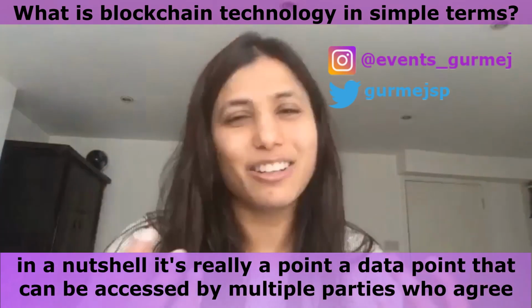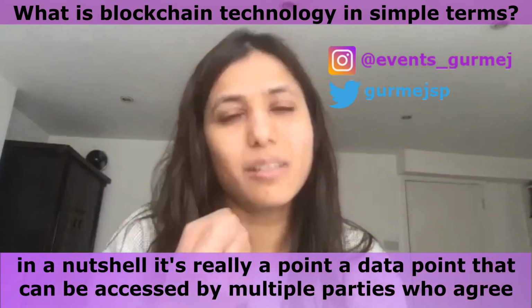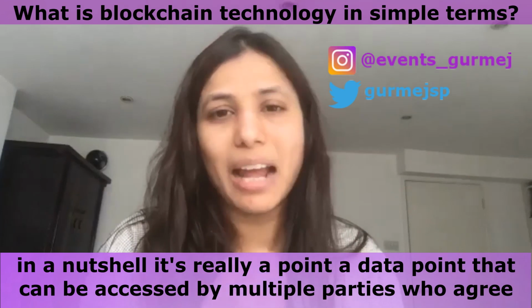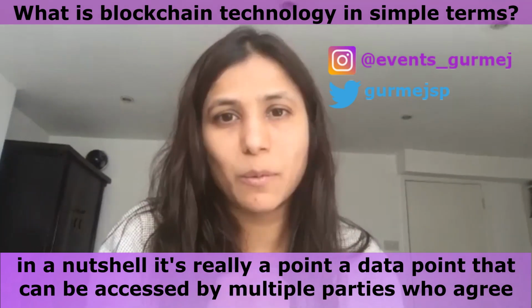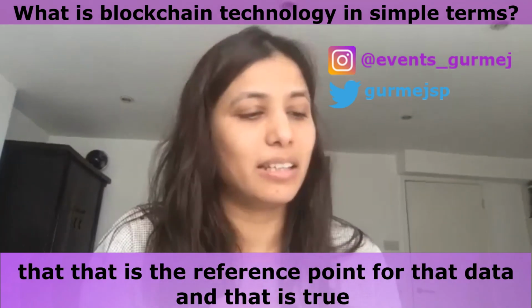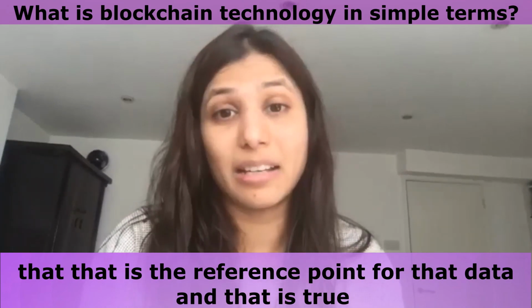So in a nutshell, it's really a data point that can be accessed by multiple parties who agree that that is the reference point for that data and that it is true.